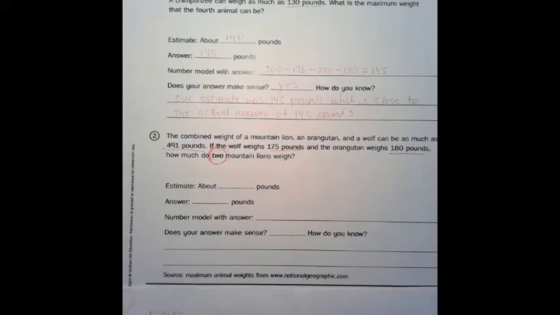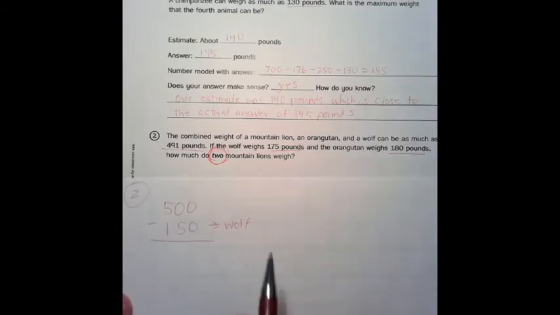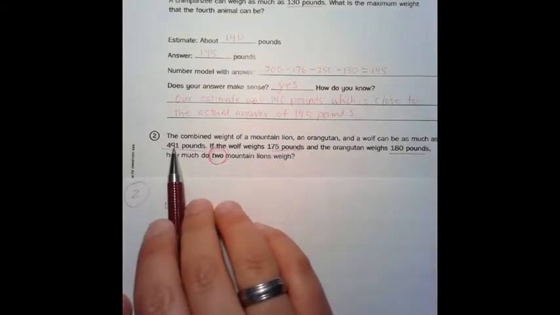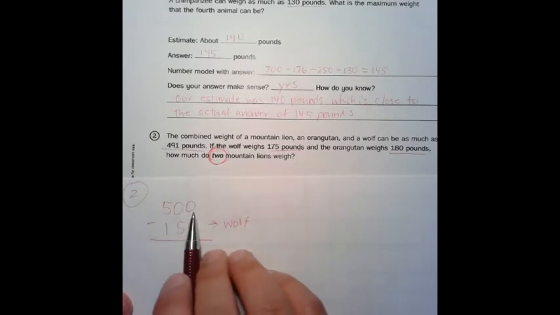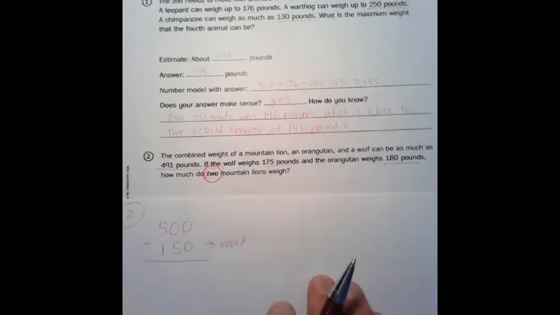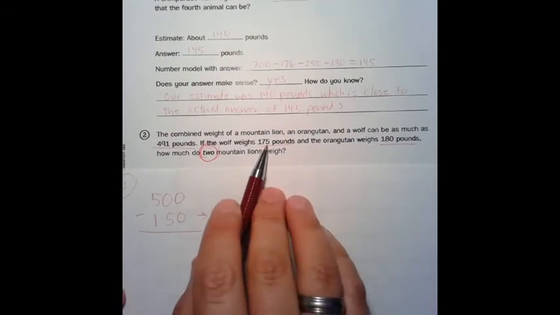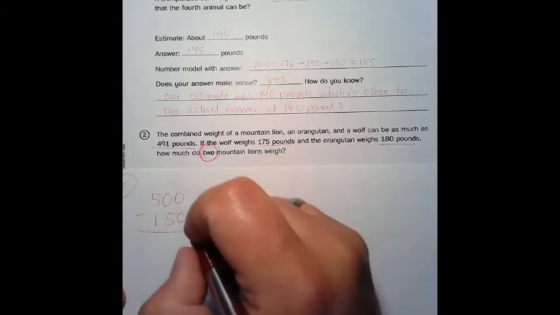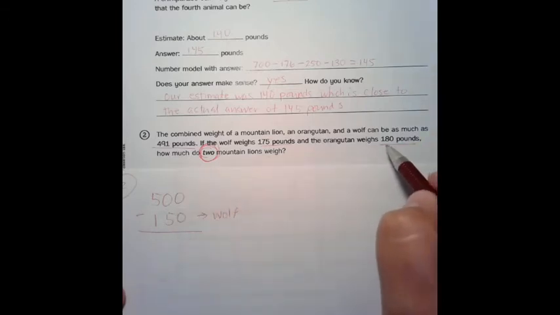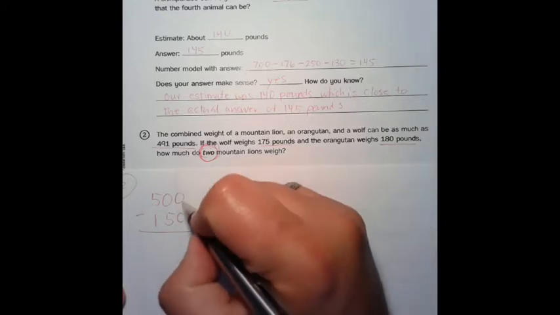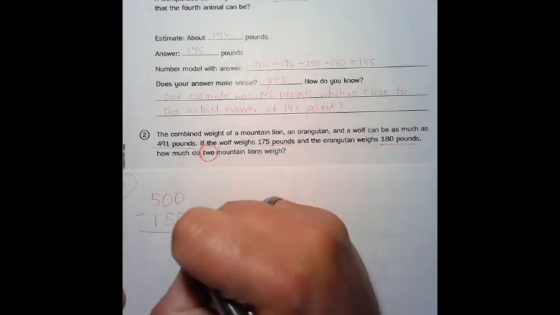Okay, so again, just like number 1, we're going to start with the combined weight, which is 491 pounds. So we're going to estimate that, or round it up to 500, just for our estimate. I'm going to round down here for the wolf and go 150 pounds. And then we'll subtract that from there. So 0 take away 0 is 0.